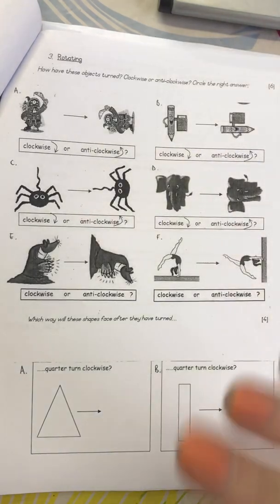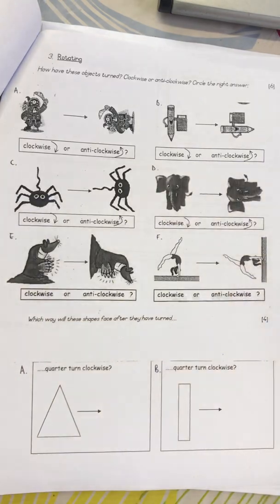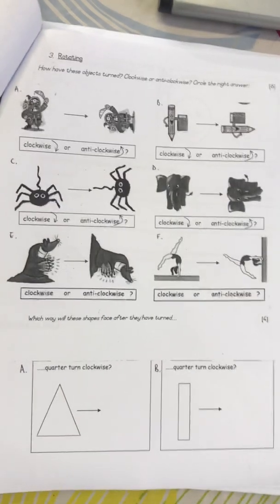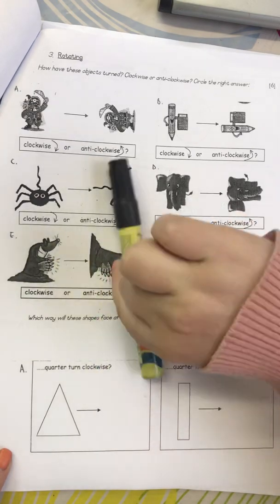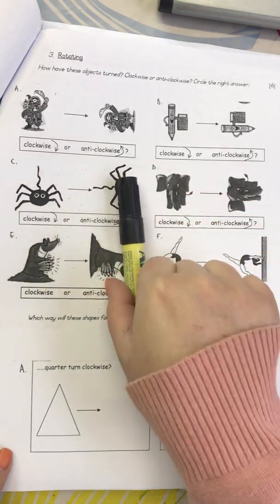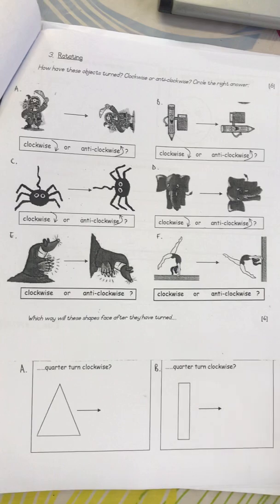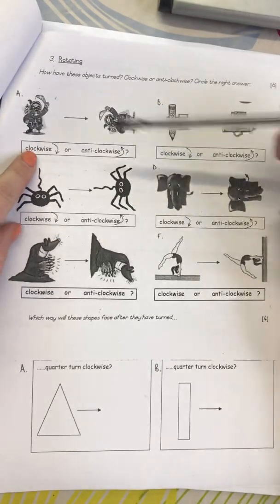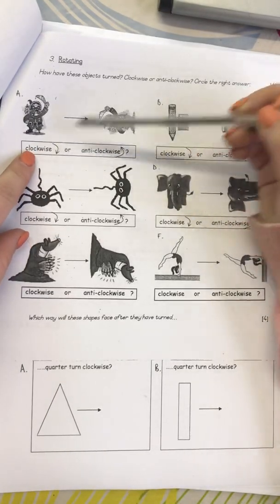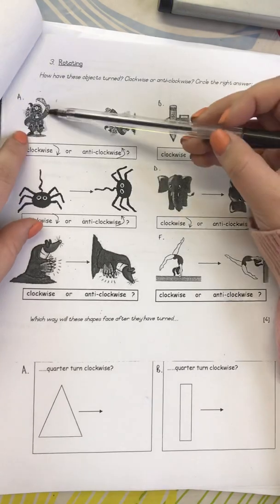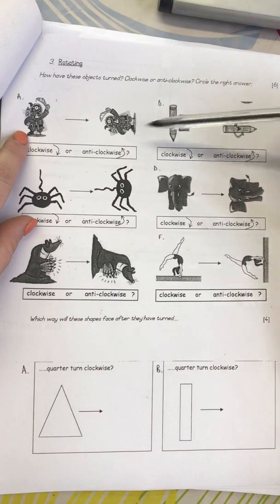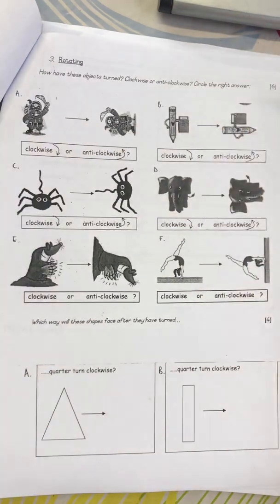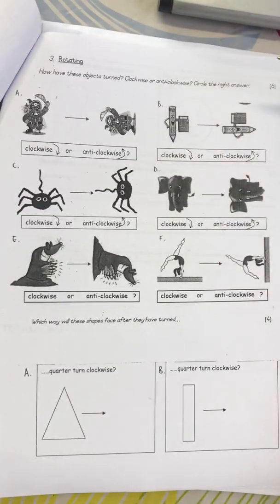Pretend as if they only turned once. So if this is my object, it has only turned once. So it's either turned clockwise or it's turned anti-clockwise. You can choose for yourself. I even put in some arrows for you. Clockwise goes this way, anti-clockwise goes that way. So this pirate, did he move this way or did he move this way? Circle the correct answer. Clockwise or anti-clockwise?